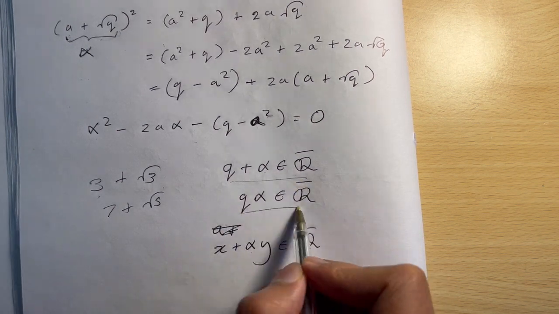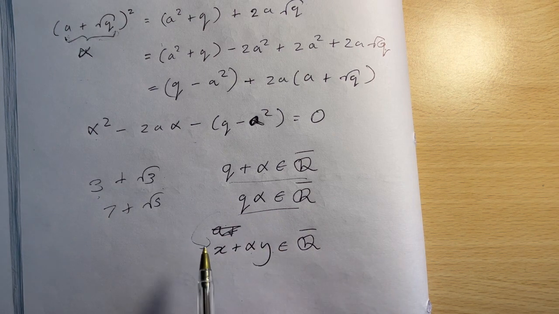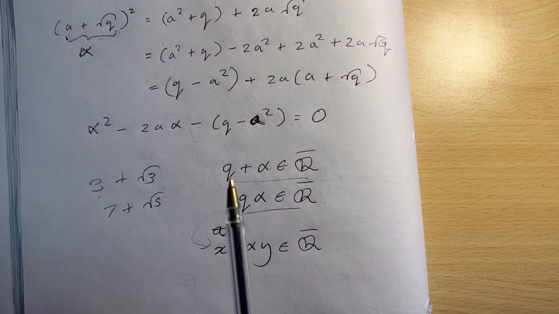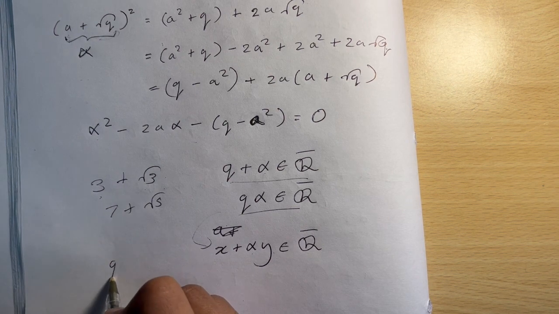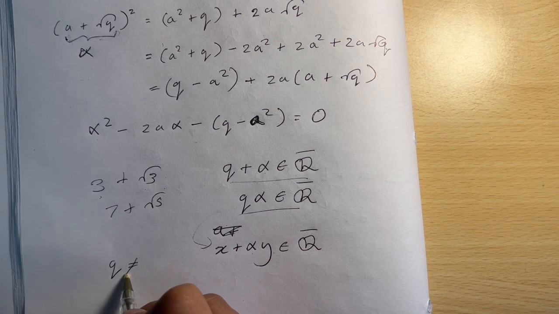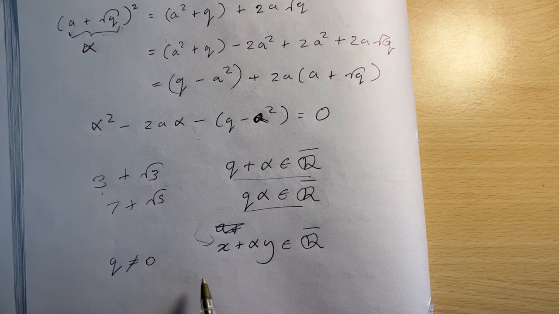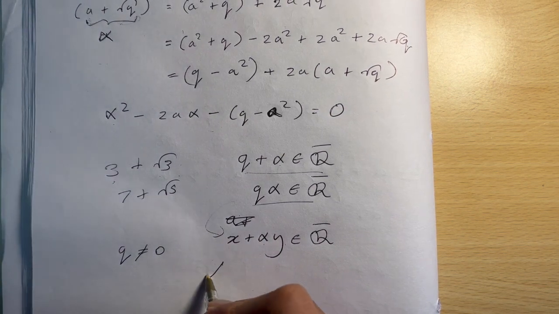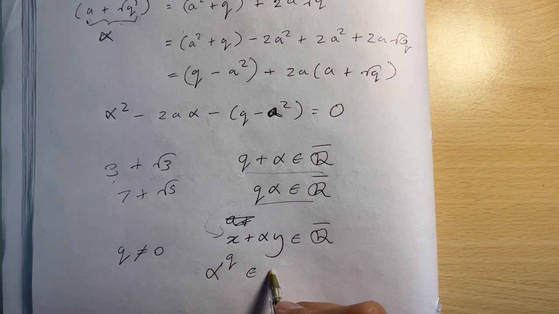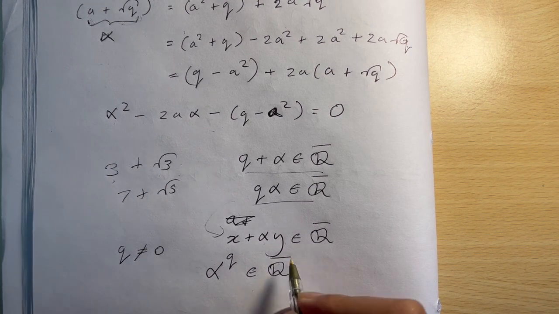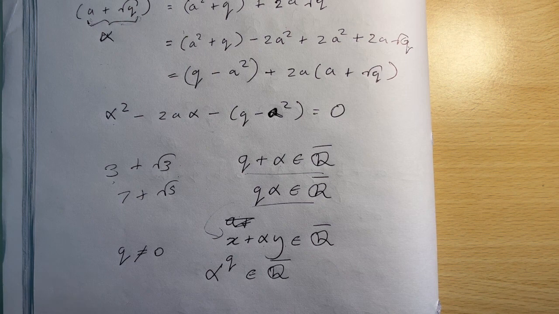So if we have these two, we can get this just from these two. And then one more thing we want to show is that if you have a rational power q that's non-zero, and alpha is algebraic, then alpha to the q is in the algebraic numbers.